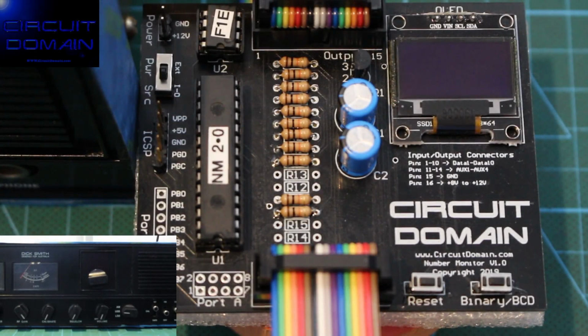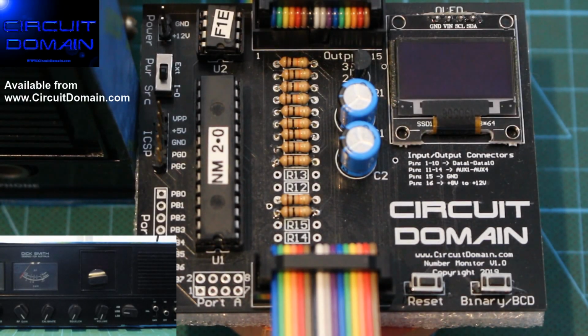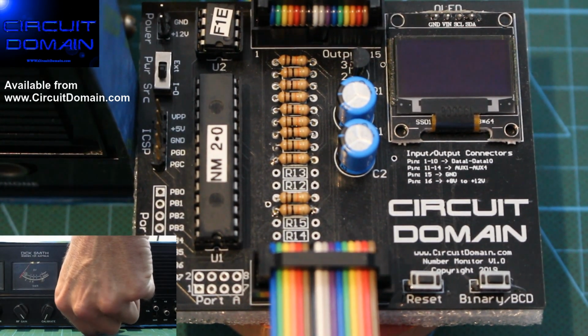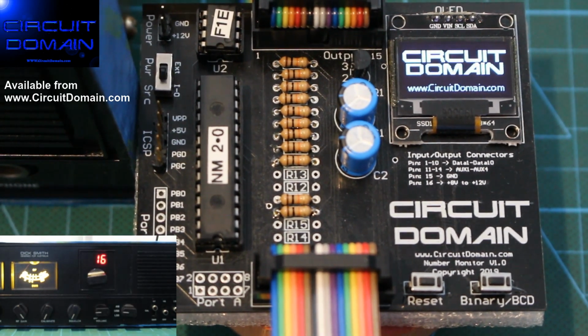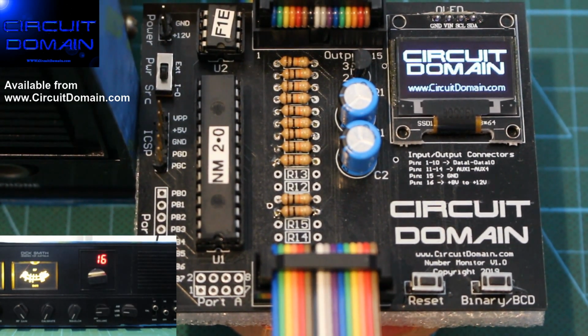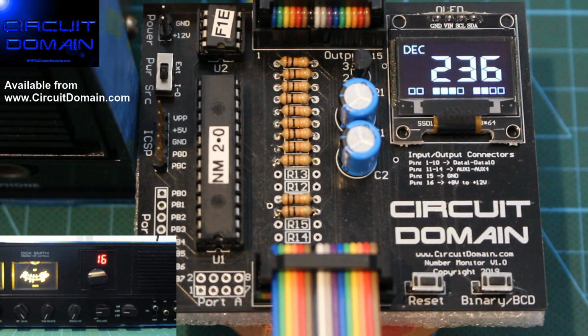Alrighty, here we have a demo of this Circuit Domain number monitor. Let's just power it on and get into it. Basically, it's primarily used as a passive or high impedance number monitor or data monitor, and it's monitoring in real time between two devices.